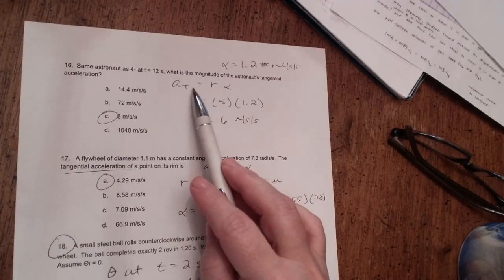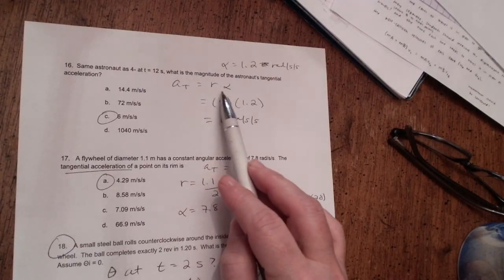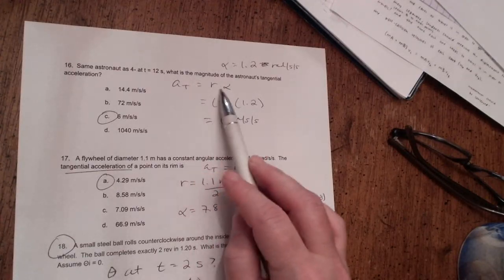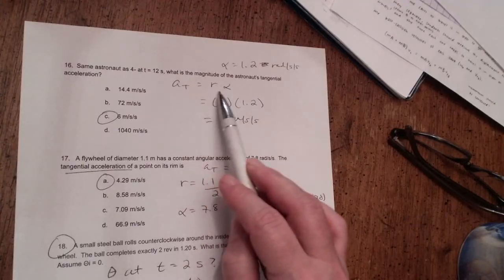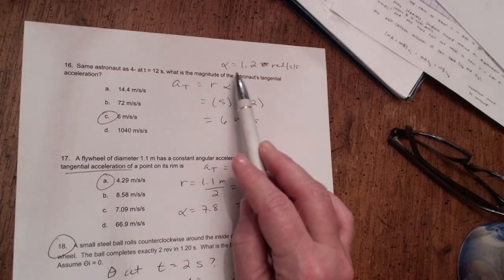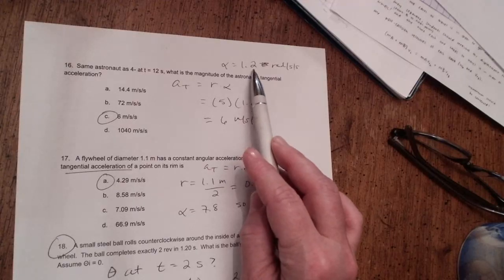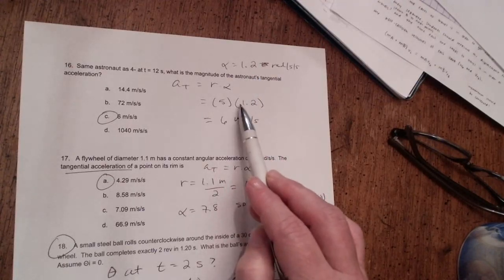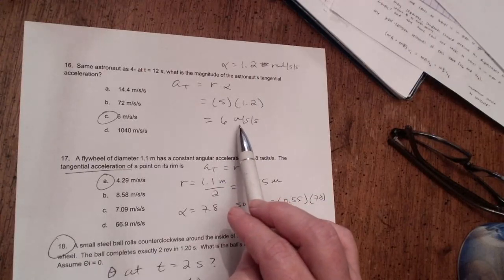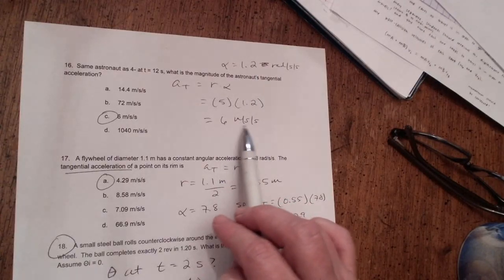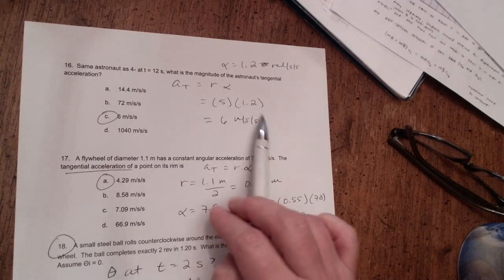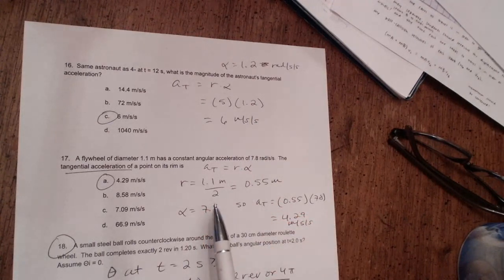Tangential or translational acceleration of the astronauts. So same bridge equation again. This is the acceleration one that we haven't looked at as much. And we had this acceleration from the previous page. That was already a given, as well as the radius. So we're just putting those numbers in here. And note, this gives us a linear quantity, like linear units, meters per second per second.